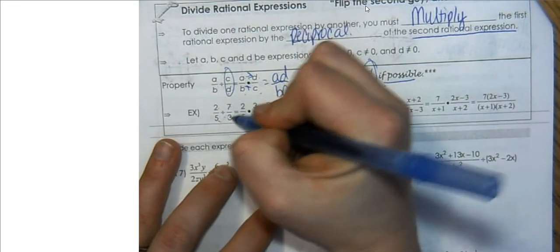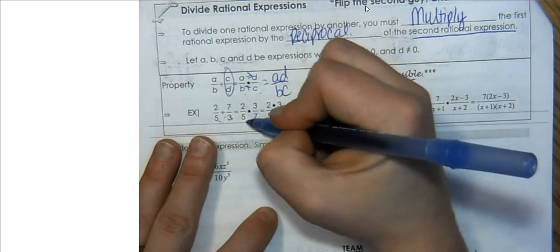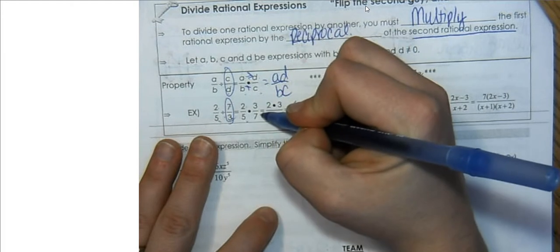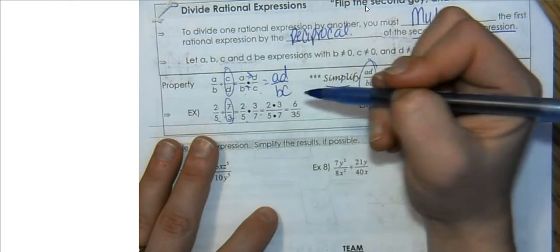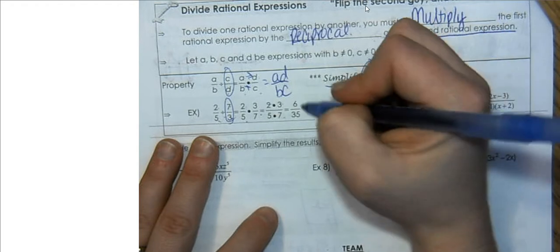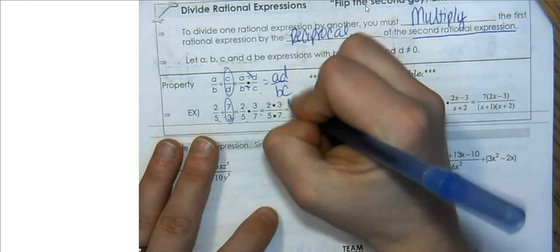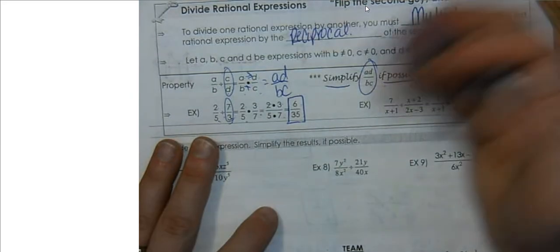Same thing with right here. We have 2/5 divided by 7/3. I take that 2/5 and I multiply it by the reciprocal of 7/3, which is 3/7. We end up with 6 over 35, which is our answer. It cannot be simplified any further.